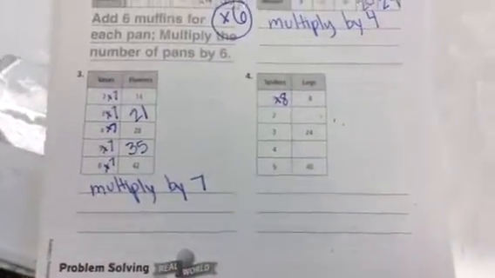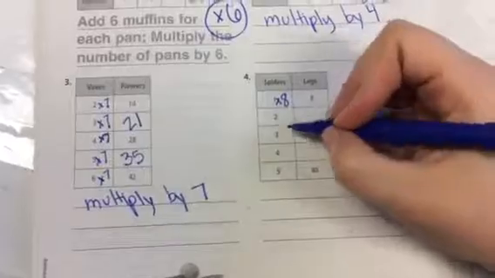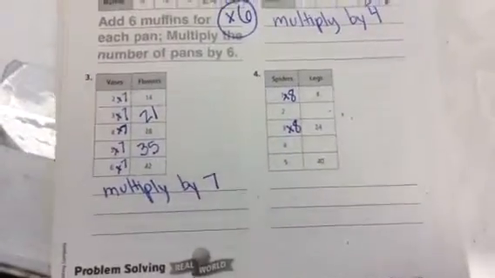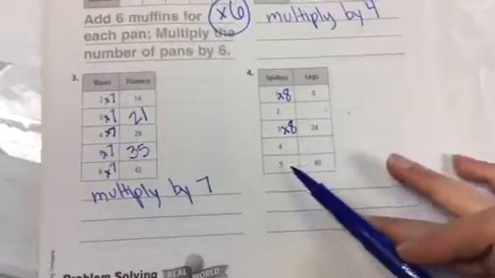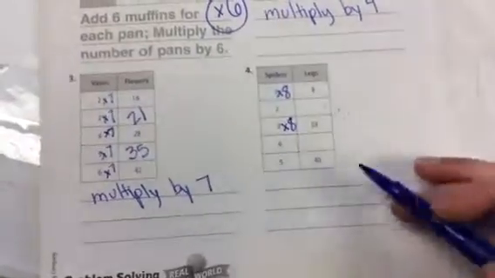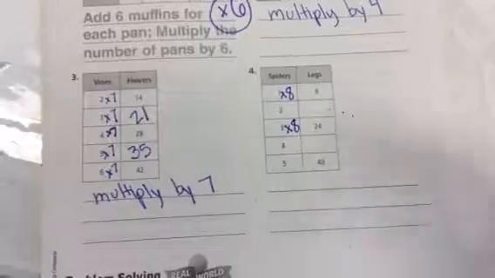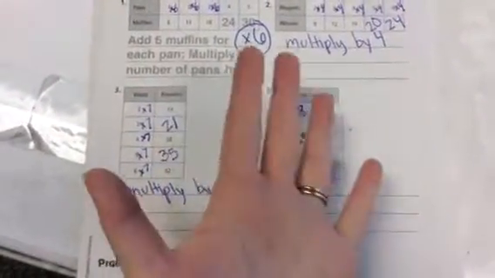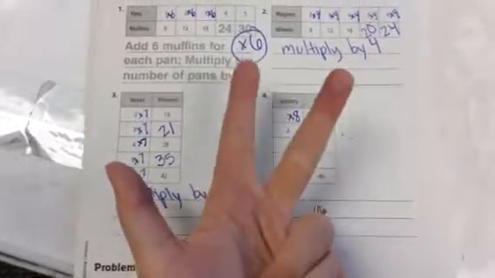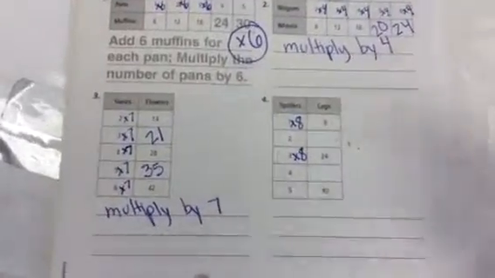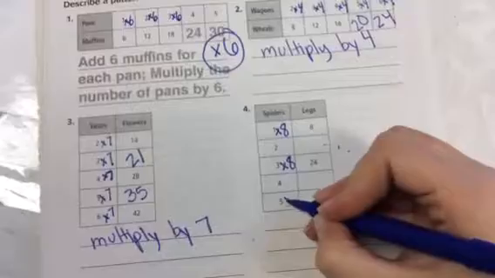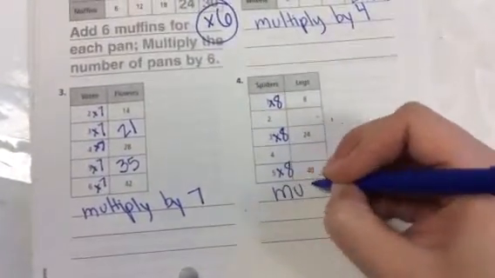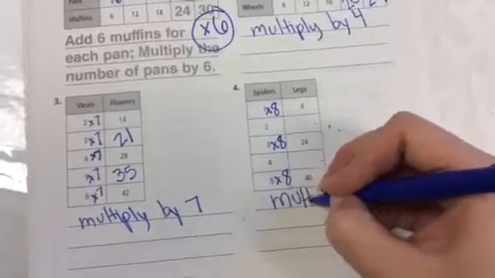How many fingers was that? 8 fingers. So it looks like I've got times 8 again. I bet our rule is multiply by 8. Let's do the last one just to make sure. I'm going to count by 5, sing my 5s until I get to 40. 5, 10, 15, 20, 25, 30, 35, 40. Guess how many fingers it was? It was 8. So it's times 8 again. Okay? So it's pretty safe to say my rule is going to be to multiply by 8.